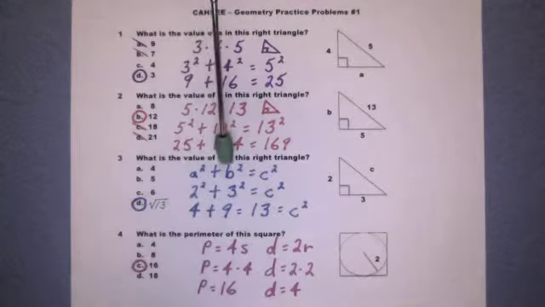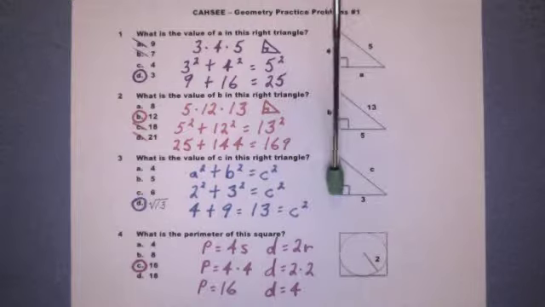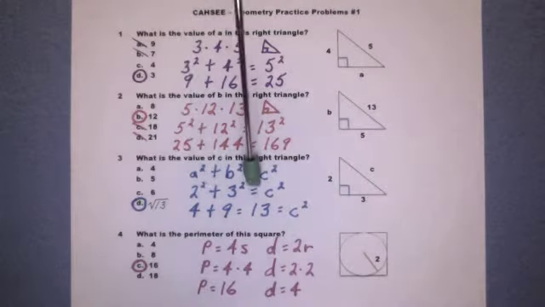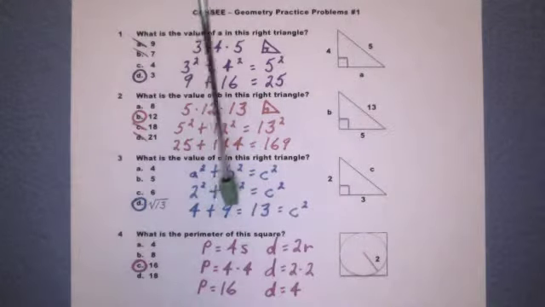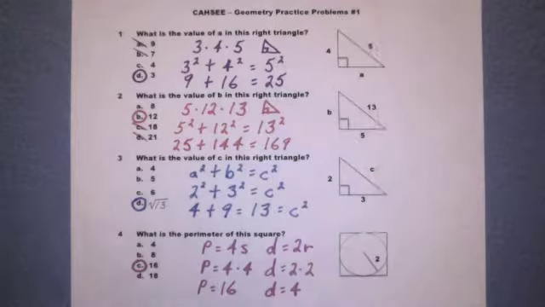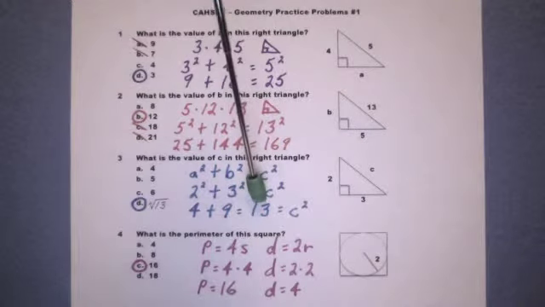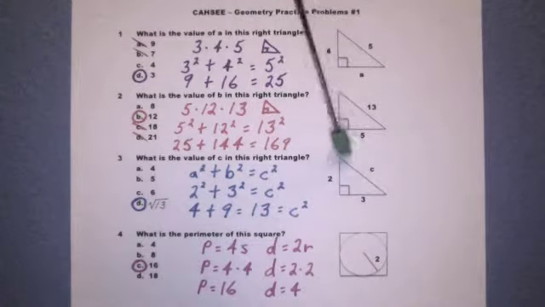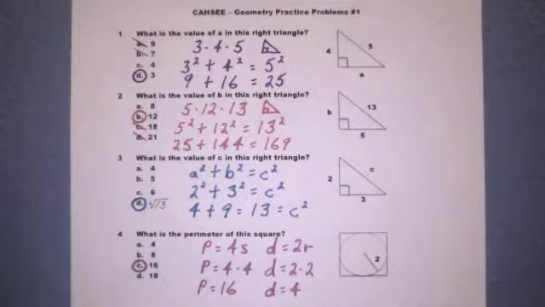A squared plus B squared equals C squared. 2 squared plus 3 squared equals the hypotenuse squared. 4 plus 9 equals 13, which equals this side squared. That's not the length of this side, so I need to take the square root of 13 to find out what the length of this side is, C. So our answer is D.